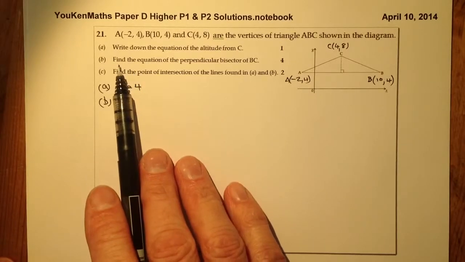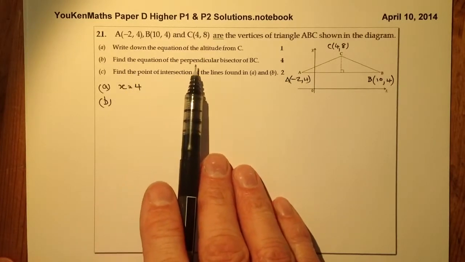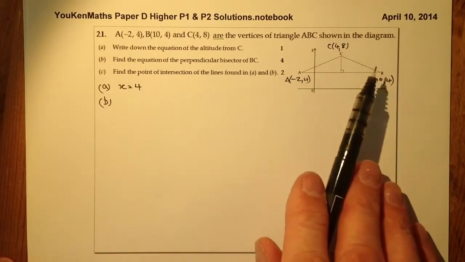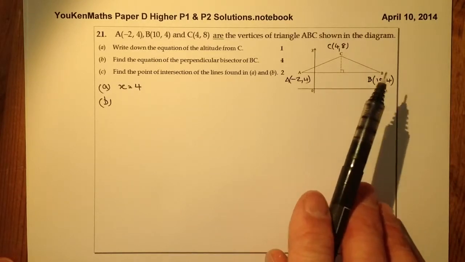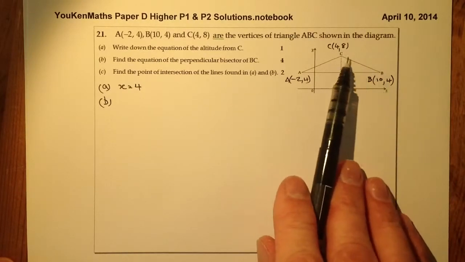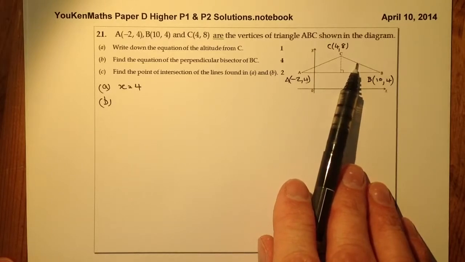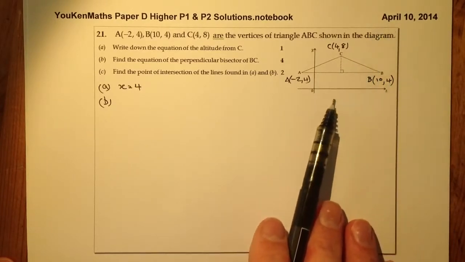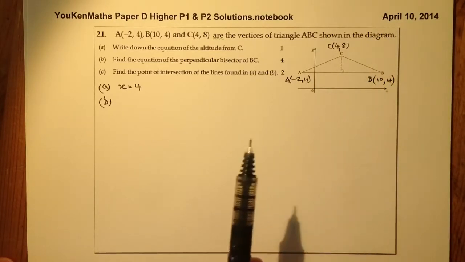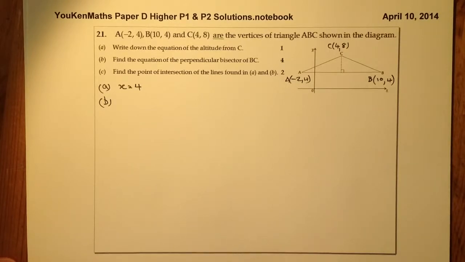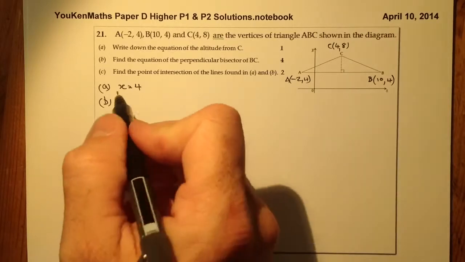Next part, for part B, I have to find the equation of the perpendicular bisector of BC. So we're going to have to bisect this line, cut it in half and find the midpoint, then find the gradient and then the perpendicular gradient, and then substitute into the equation of a straight line to get the equation of the perpendicular bisector. Right, find the midpoint first of all.